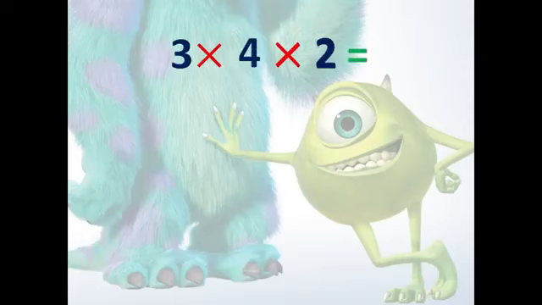Just like here, we have 3 by 4 by 2. We are multiplying 3 digits, but where should we start? We could start with 3 by 4, or we could start with 4 by 2. The associative property tells us it doesn't matter which way we do it. We can choose any group of numbers to start with.